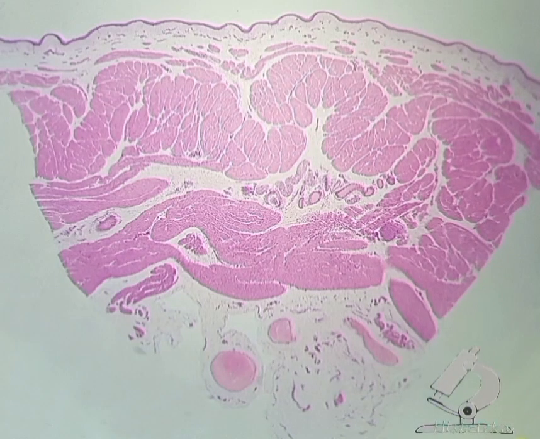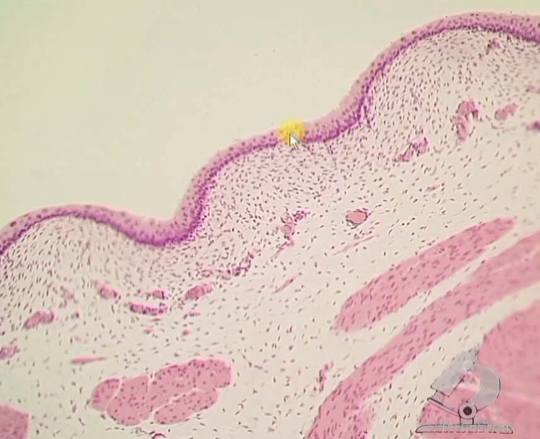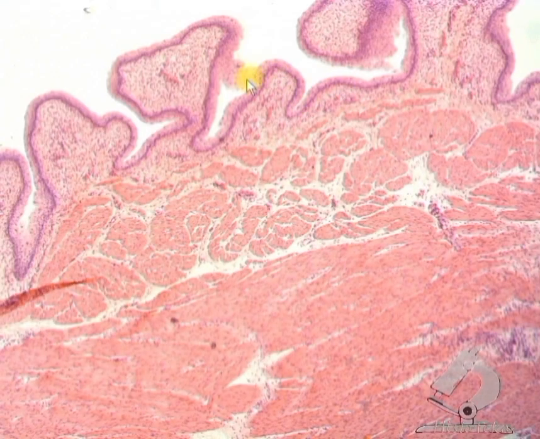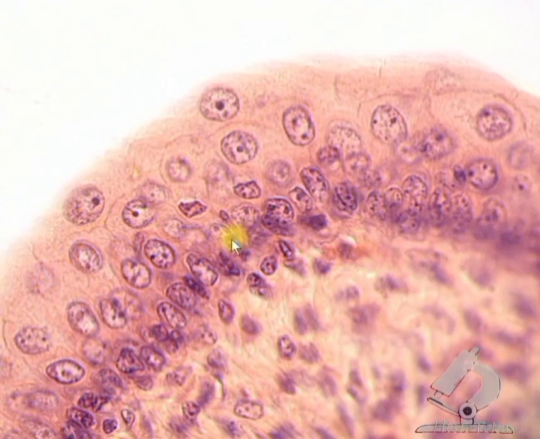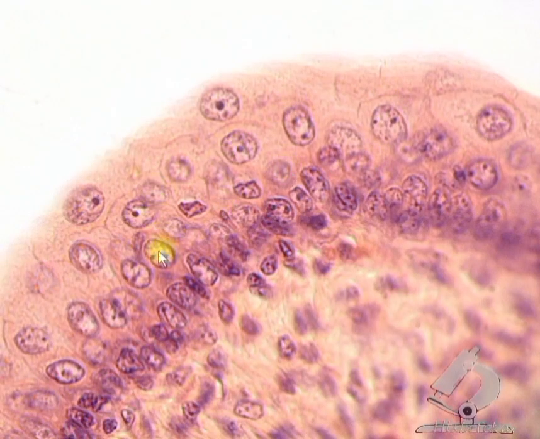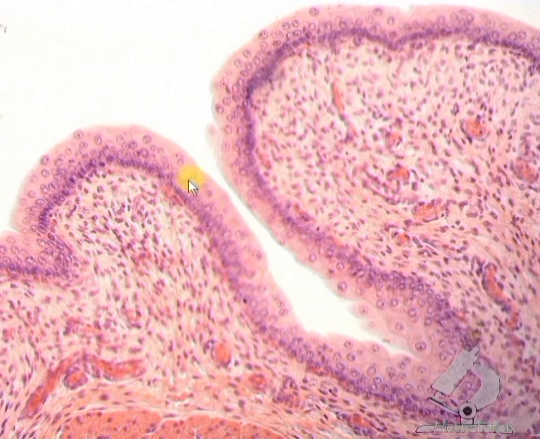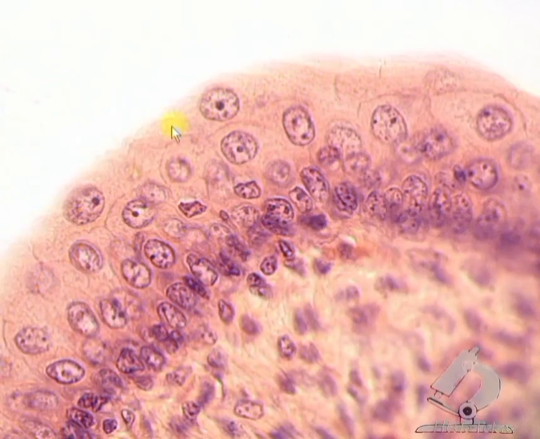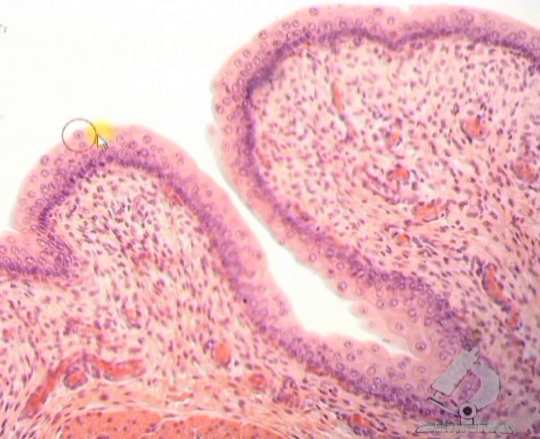So briefly, on this preparation it is necessary to determine transitional epithelium, and in it the basal layer, the intermediate layer, the superficial layer. Superficial urothelial cells.